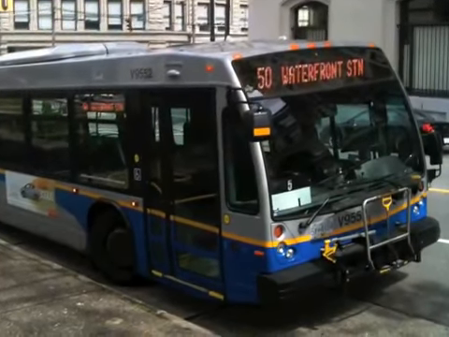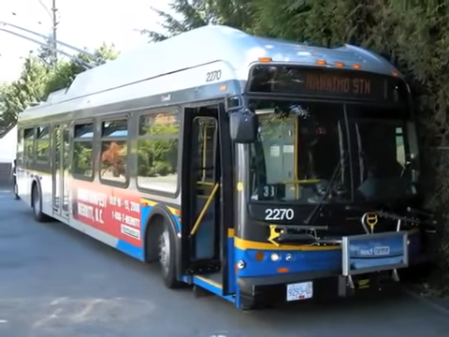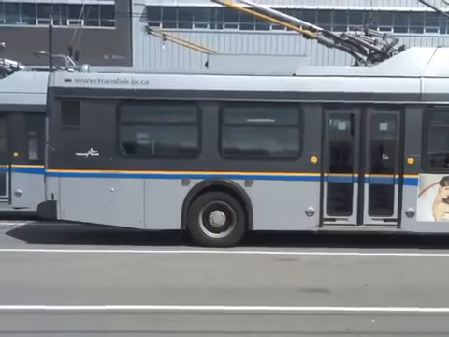Throughout the video, you'll see a mix of buses being used, but you'll see that the picture in the mirror is always the same. The principles are the same as well. So let's start with some theory.